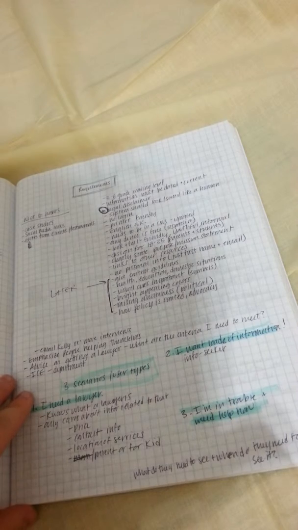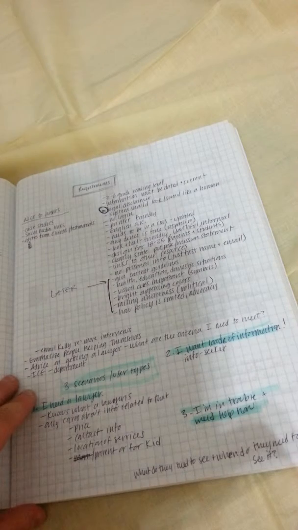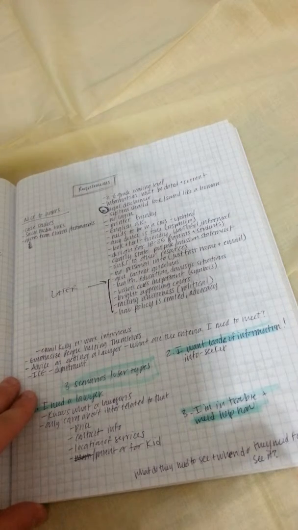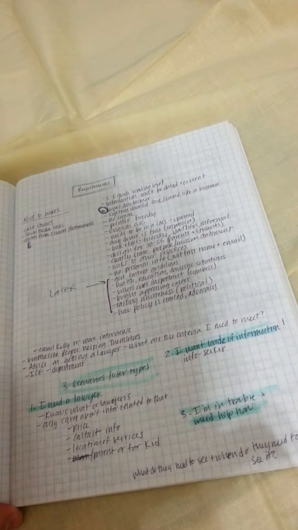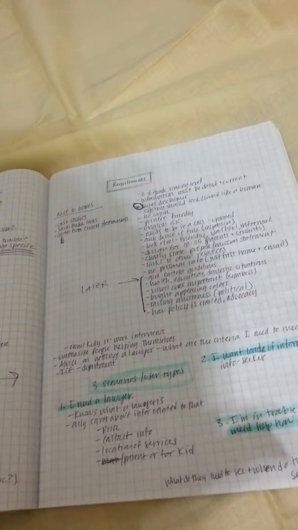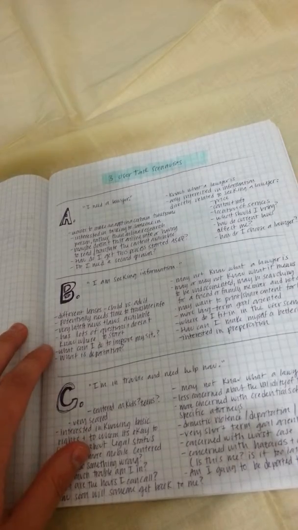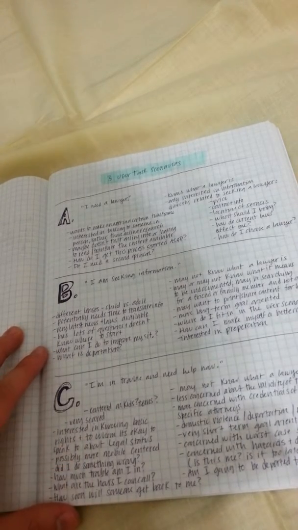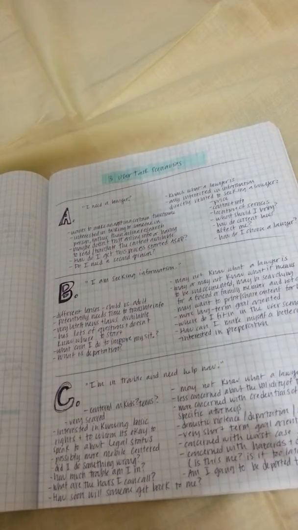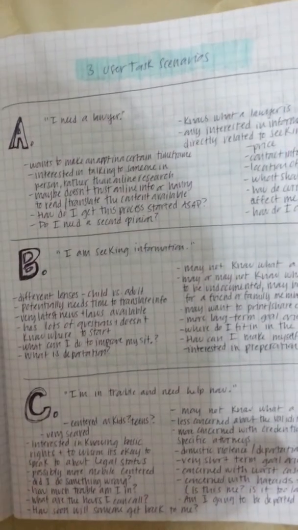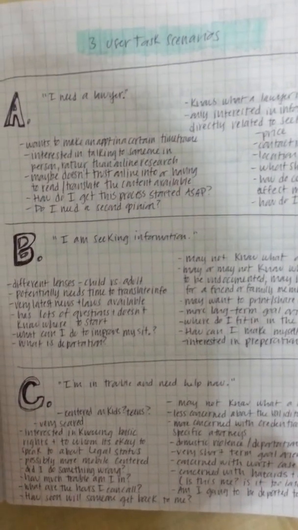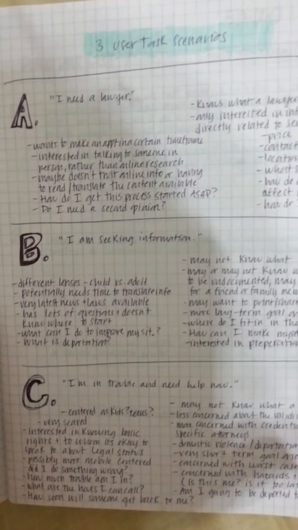So from there, we came up with, my group and I, some requirements. And these were just requirements based on the interviews that we'd had with both our users and our stakeholders. As you can see, we have quite a bit because they gave us a lot of information, so we were trying to parse it out. And from that, I came up with these three, I'm calling them user task scenarios. They're really just three categories of information that a user might come to the site looking for. So we had three different categories.